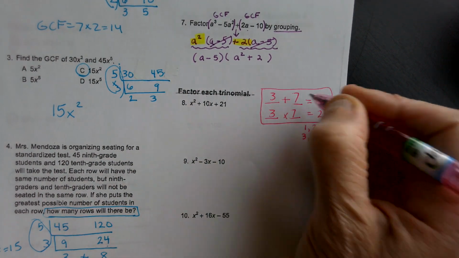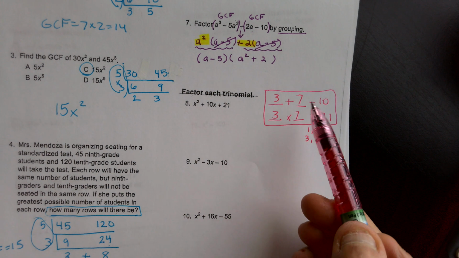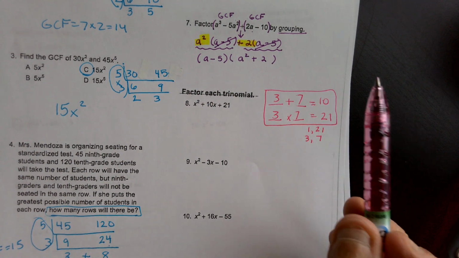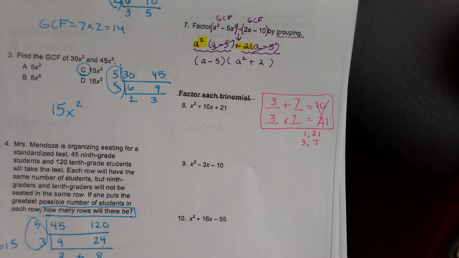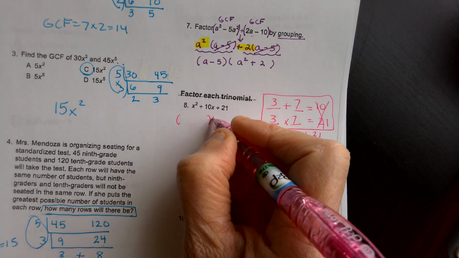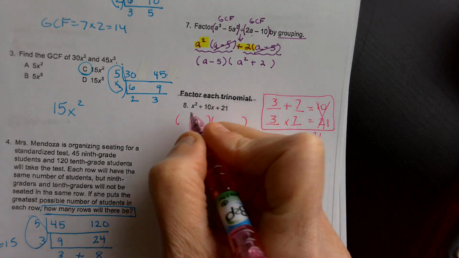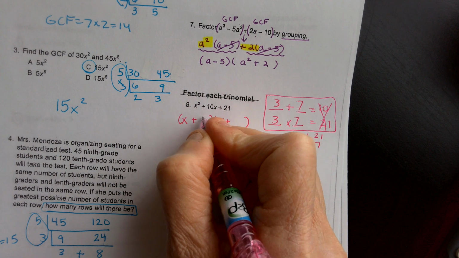Put them in, because when you get to plus or minuses, sometimes people get the negatives in the wrong spot because they don't double check up here. So make sure you double check. And now I'm done with those numbers. I don't need those anymore. These are the numbers I needed, and I can substitute them into my 2 parentheses. It's going to be x plus 3 and 7.